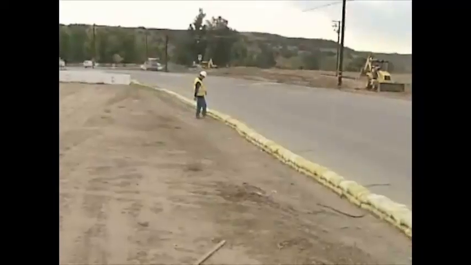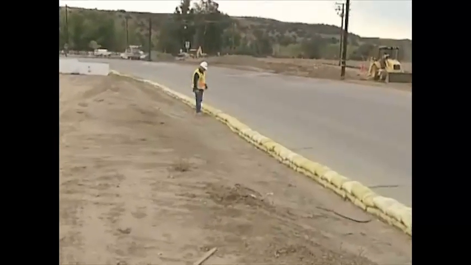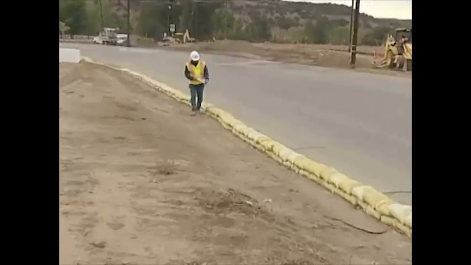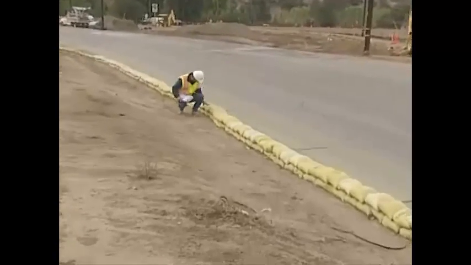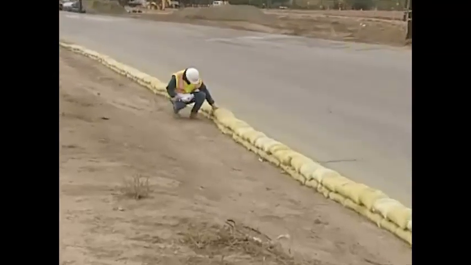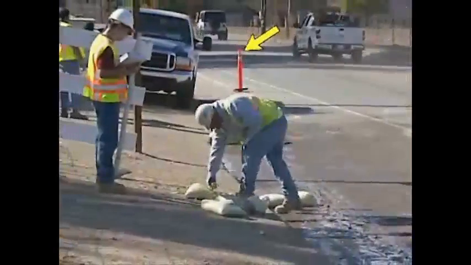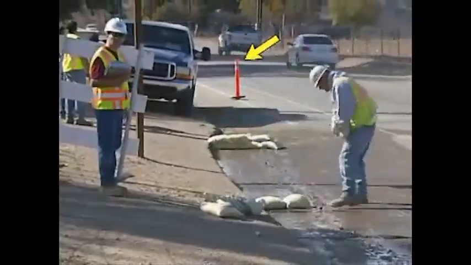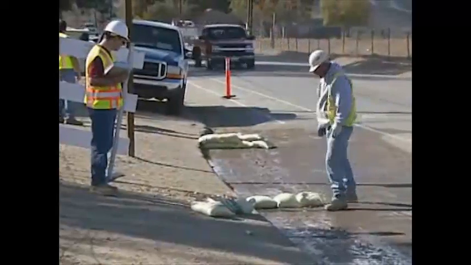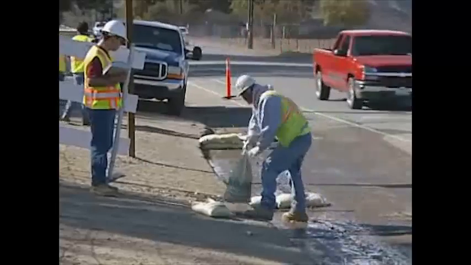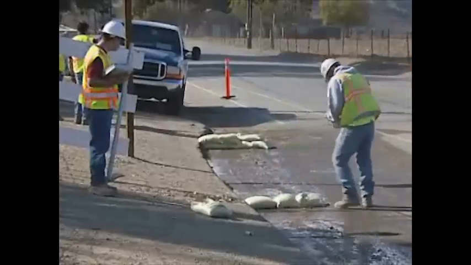And if the length of the slope draining to the gravel bag berm is too long, place the berms at shorter intervals. The steeper the slope, the closer together the berms should be placed. Place cones near gravel bags to prevent vehicles from driving over them, or consider the use of flexible dikes in areas where gravel bags may be damaged by vehicles.